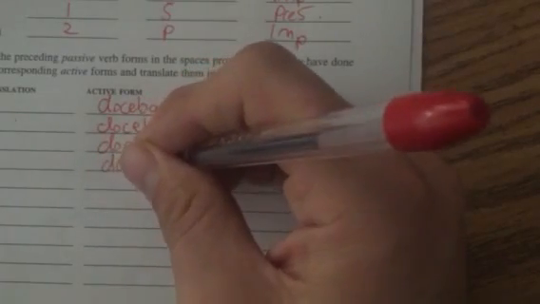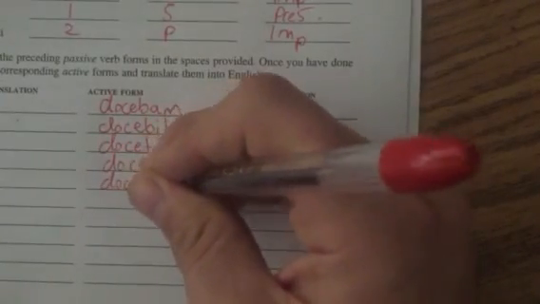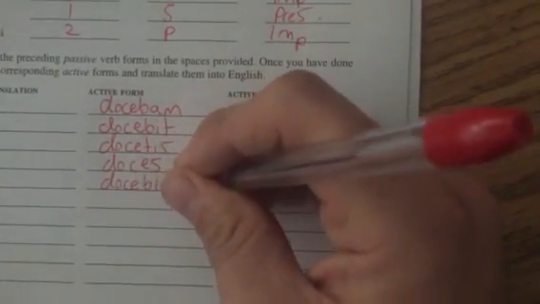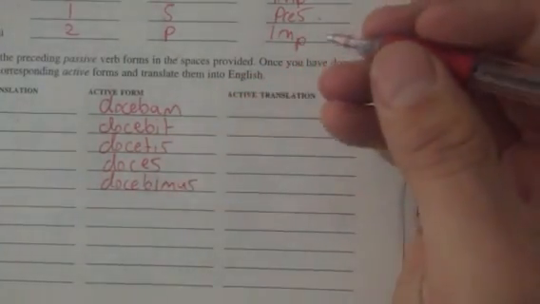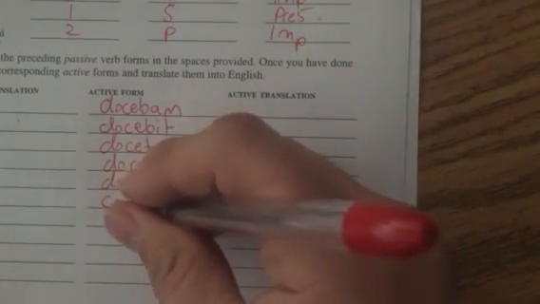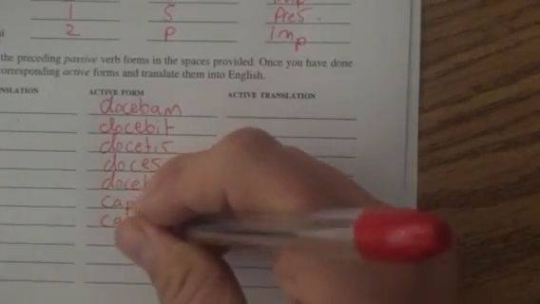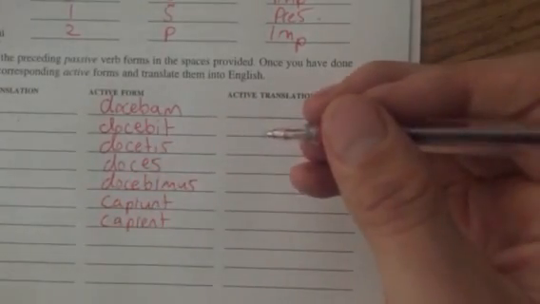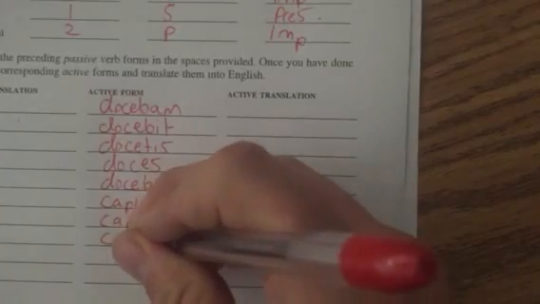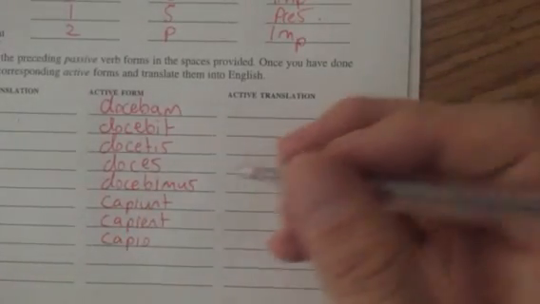Doceris becomes doces, which is you, singular, are teaching. Docebimur becomes docebimus, which is we will teach. Then we're switching over to capio. So capiuntur just becomes capiunt, they seize. Capientur becomes capient, they will seize. Capior just becomes capio, I seize.